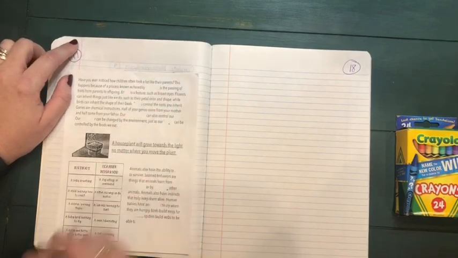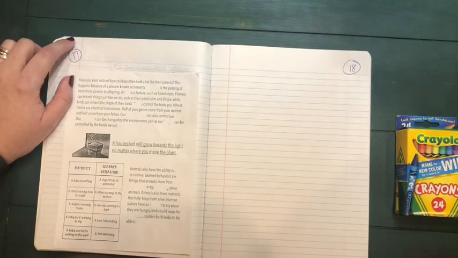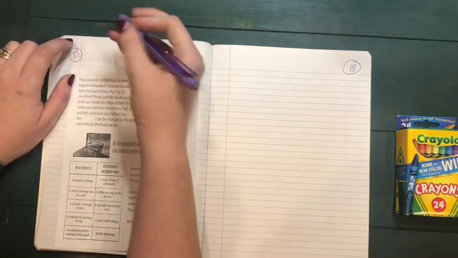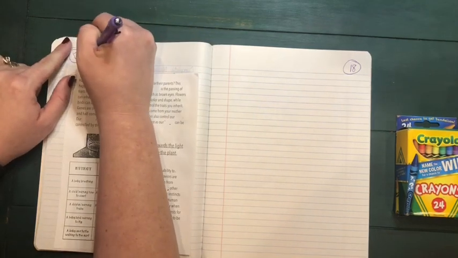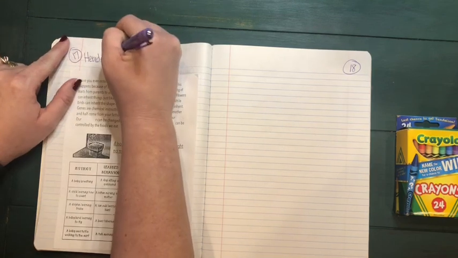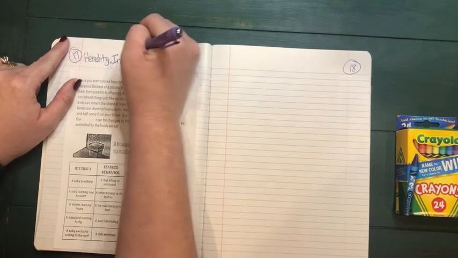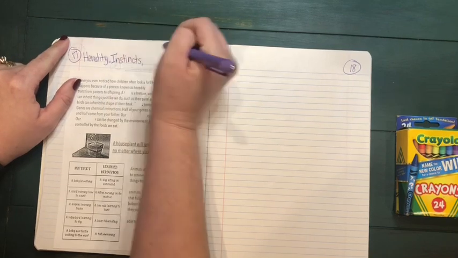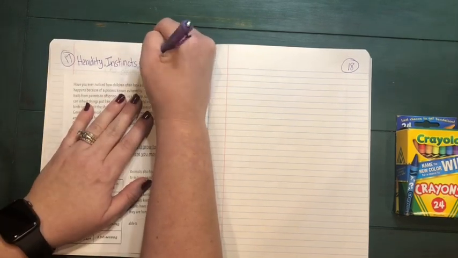Tuesday you read the lesson from your science book that were placed in a digital format on our Schoology lesson. So we have been talking about heredity, comma, instincts, comma, and learned behavior.